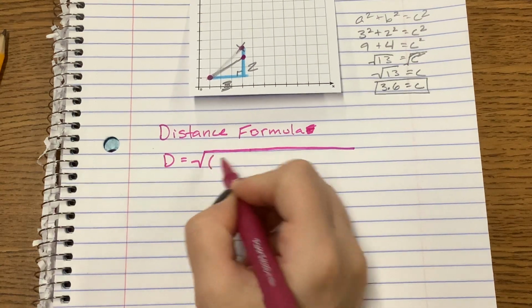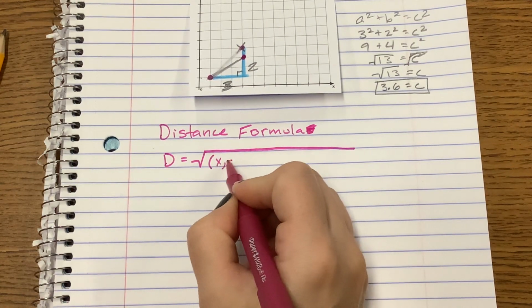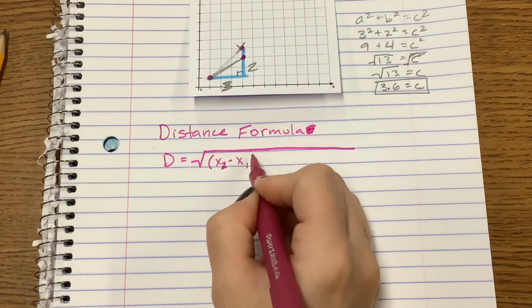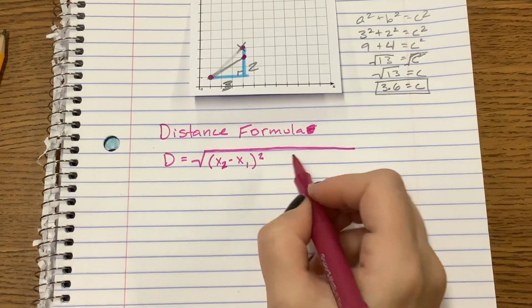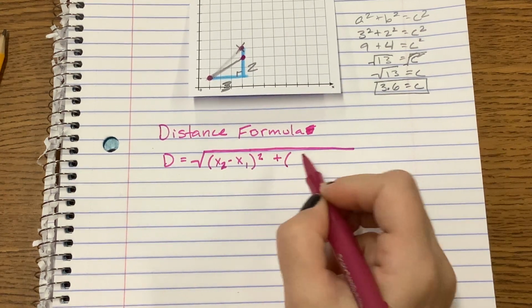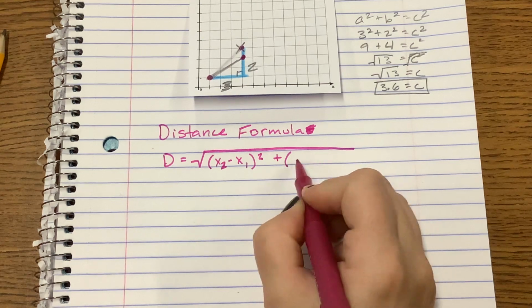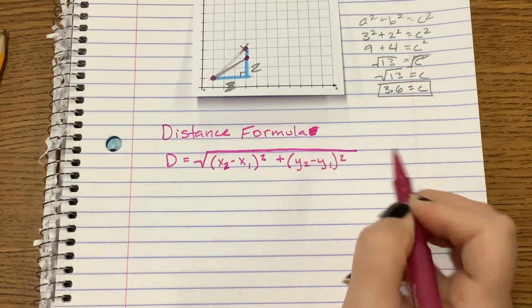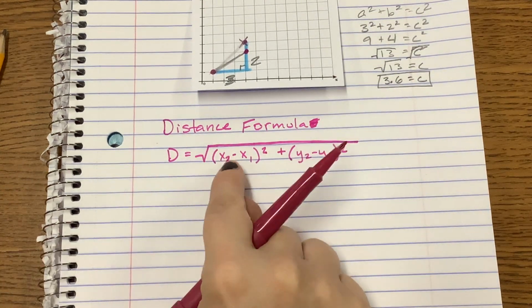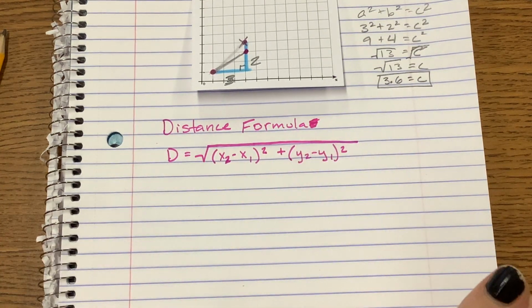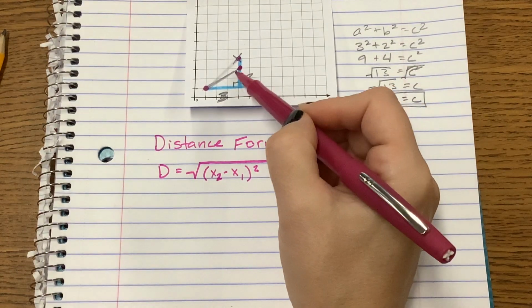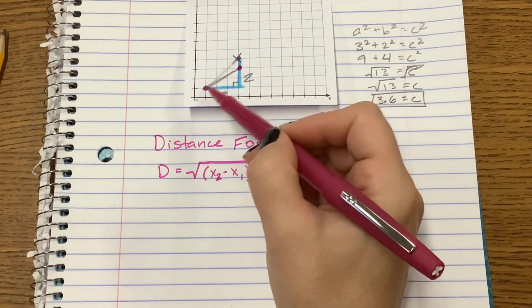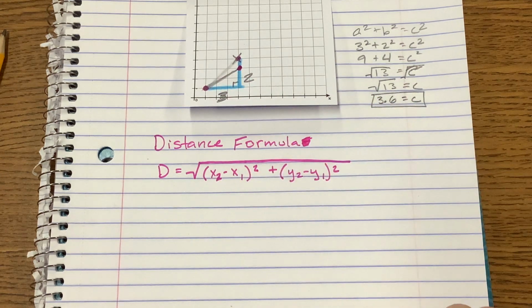All right, in this first parentheses, put x2 minus x1 squared, plus, what do you think is going to be here? Very good. y2 minus y1 squared. What does that make you think of? What is so familiar about that? Slope. And if we're finding, slope is very similar to finding this diagonal, isn't it?